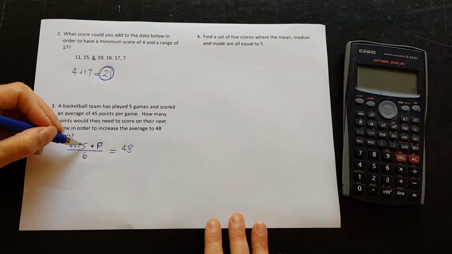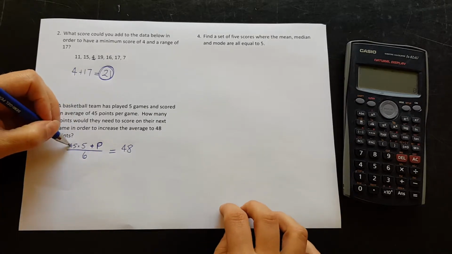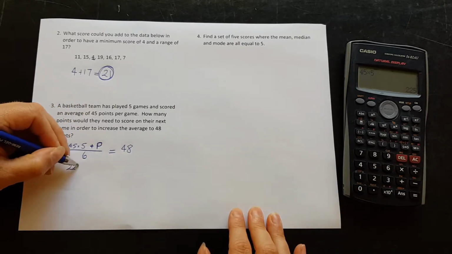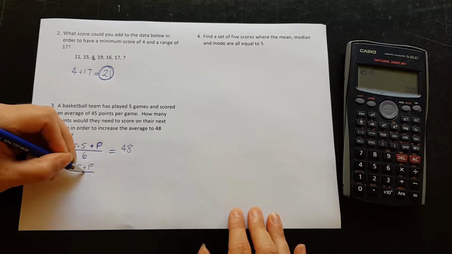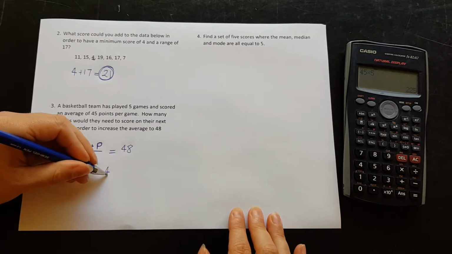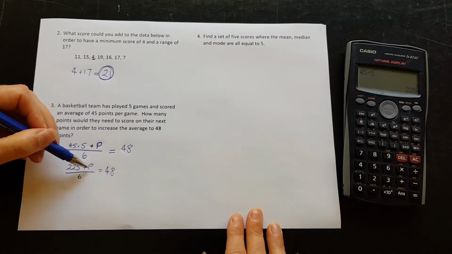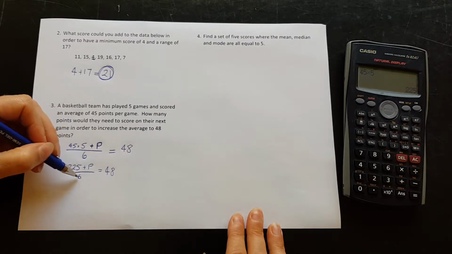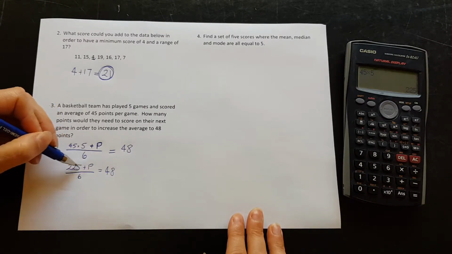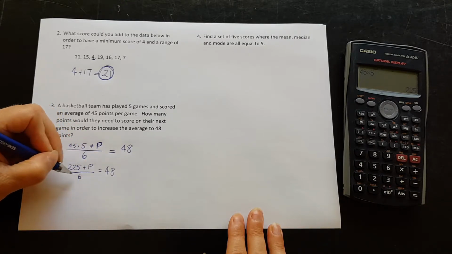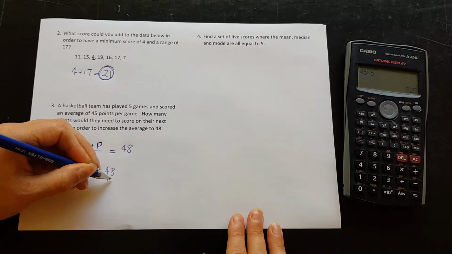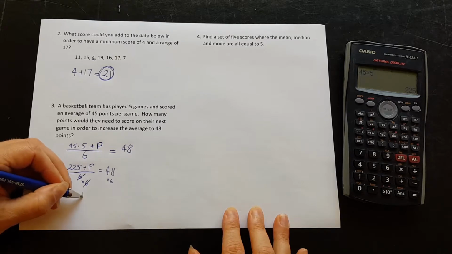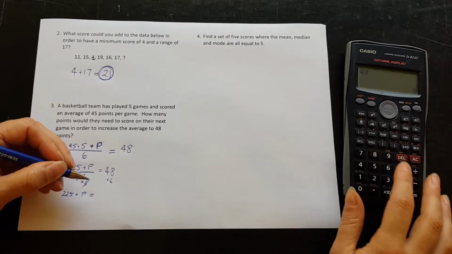Okay, so I need to solve this equation. Now, first of all, let's make this nicer. 45 times 5 is 225, plus P, over 6, is equal to 48. So to solve this equation, there's just 2 numbers that I need to move away from this P. The first number to move is this 6 here because it's impacting on both of these. The opposite of dividing by 6 is to times by 6, to get rid of that. That will leave me with 225 plus P is equal to 48 times 6.